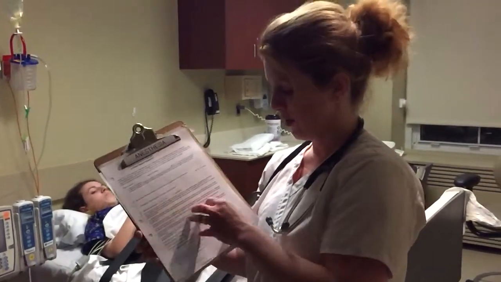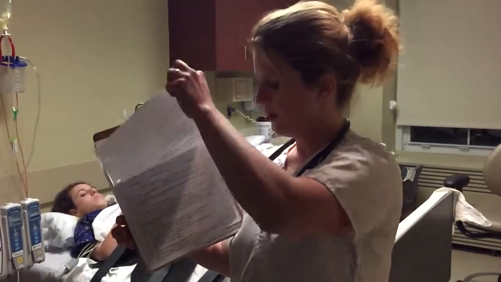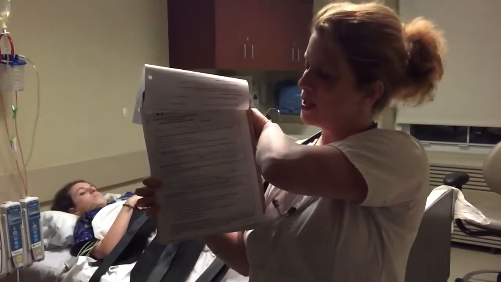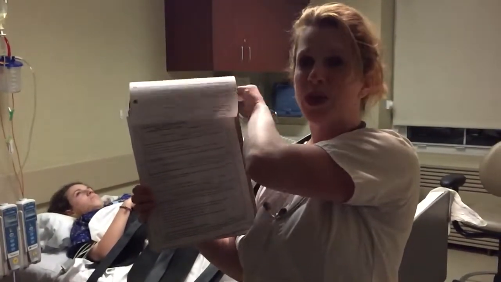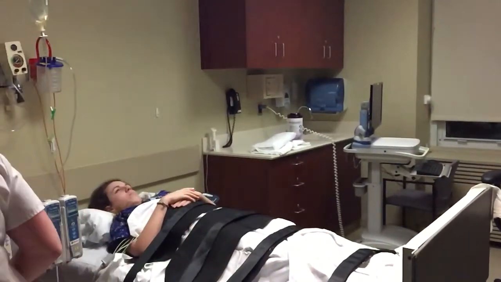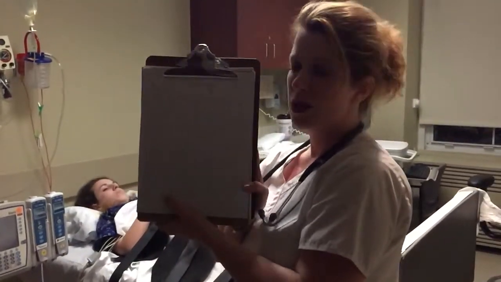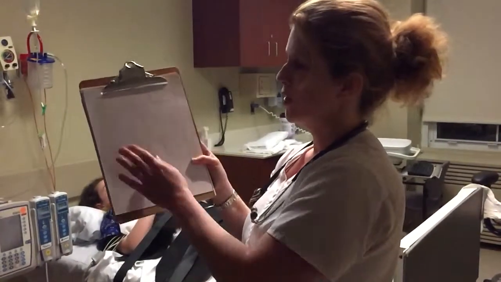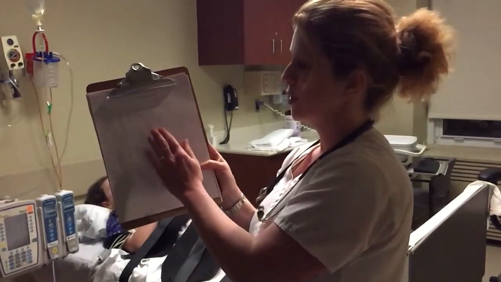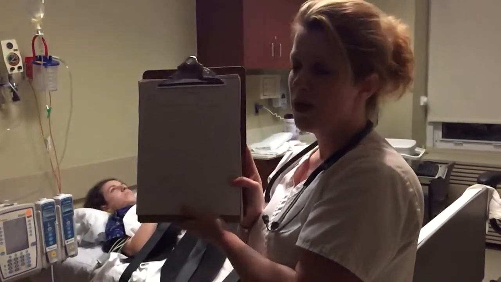The next form that we fill out is called a timeout form, and it's a 3-step process that we use here to make sure that everybody is on board: same time, same procedure, right patient. We also use this flow sheet during the procedure of the tilt table, and it will monitor their blood pressure, pulse, oxygen saturations, and any signs and symptoms they might be feeling.